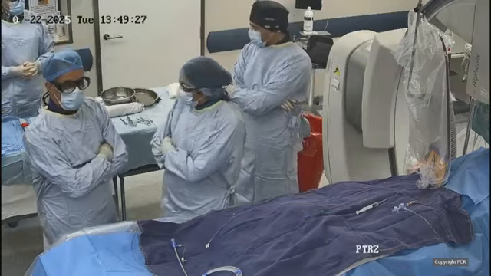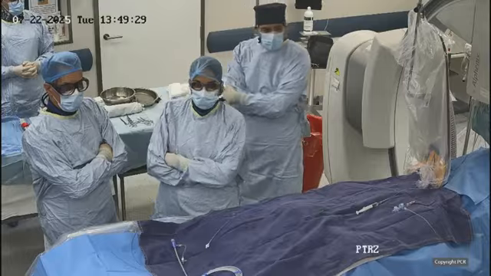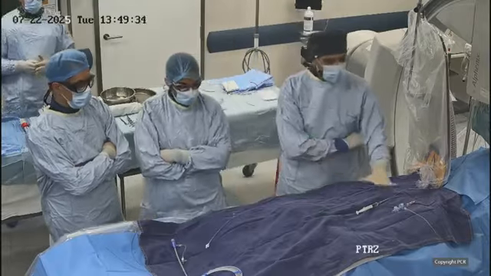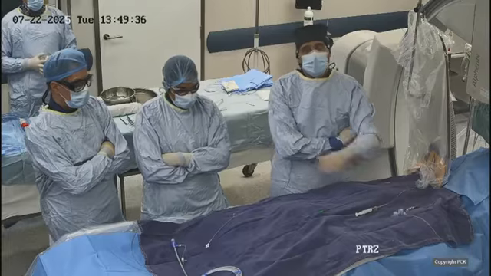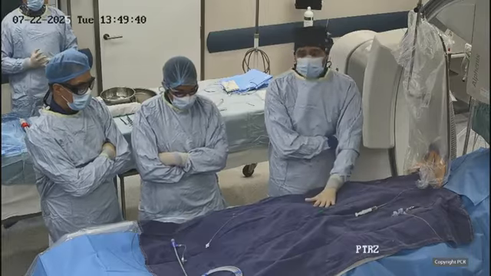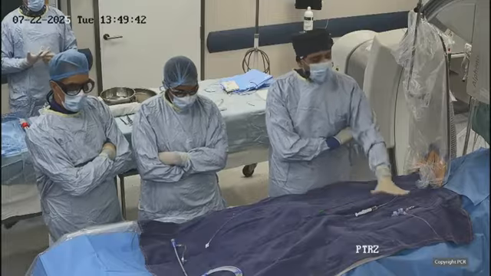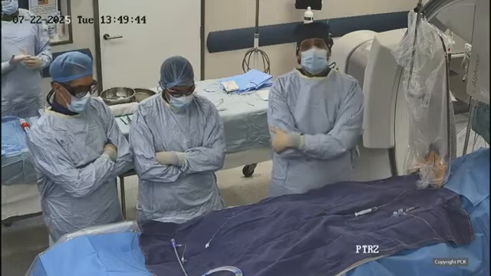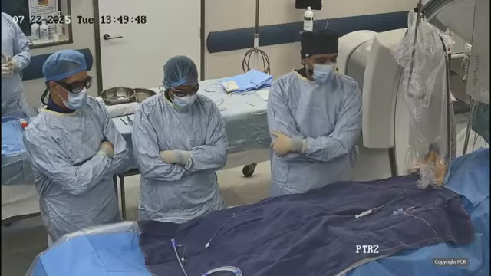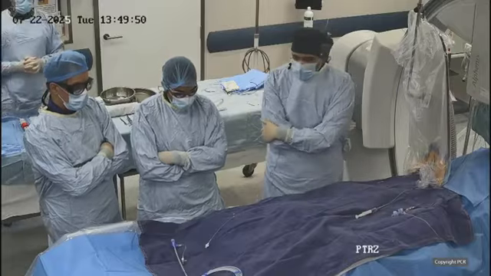The setting that we have today is two left groin accesses and one right that is going to be for the valve deployment. Of the two in the left, one is for the pulmonary artery and the other is for the left hepatic vein. So we have the catheter in place.